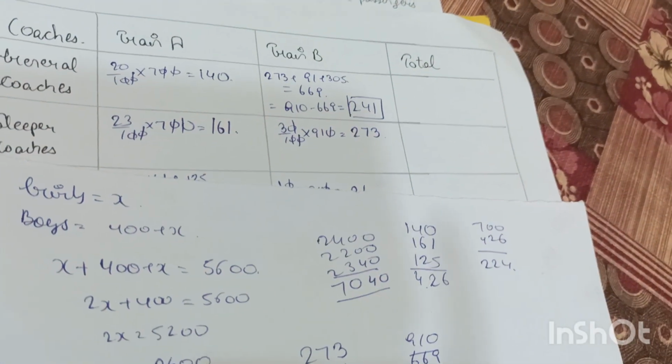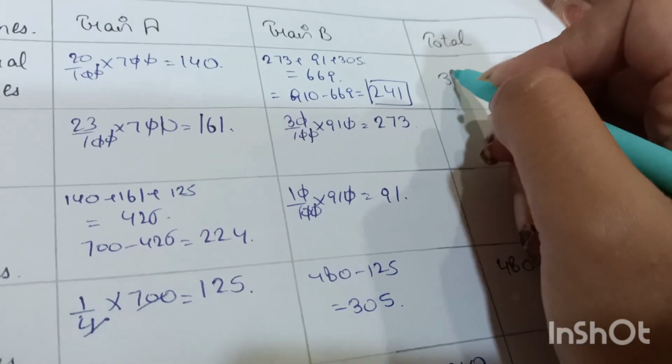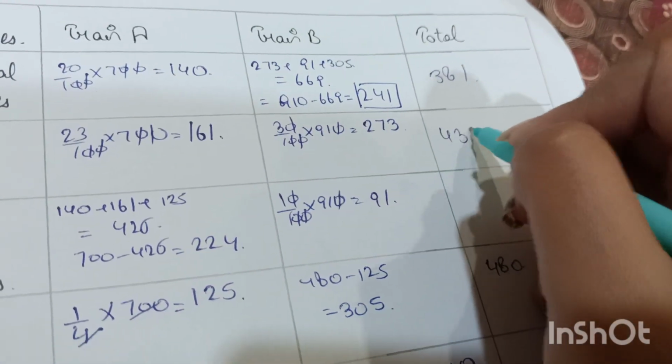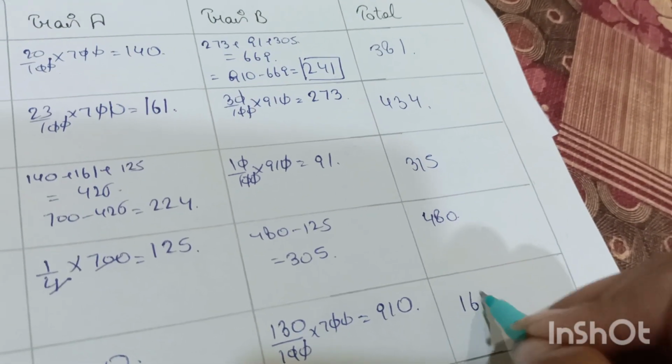Okay, so now calculating the total value. Over here you will get 381, 434, 315, and when you add all, you will get the value as 1610.